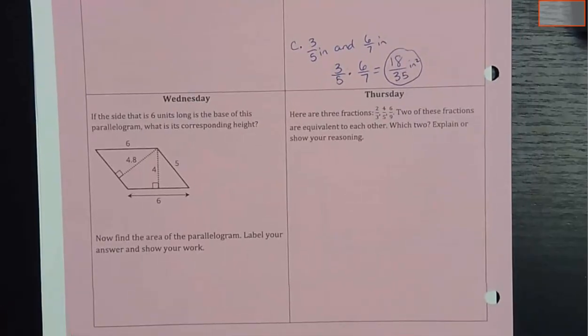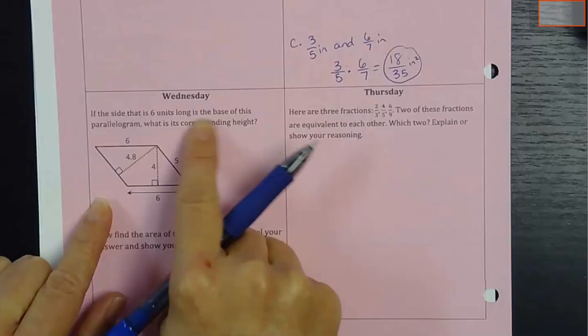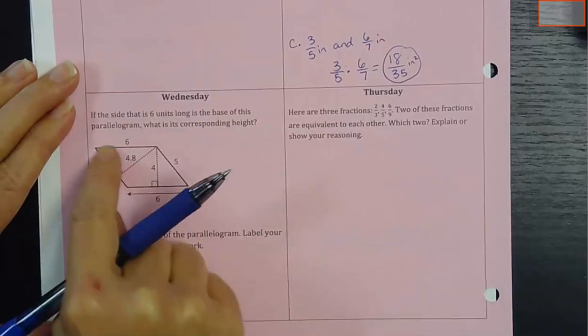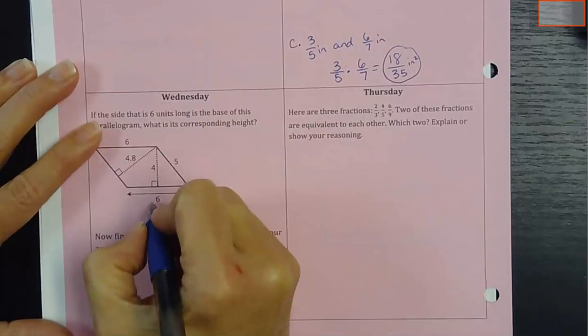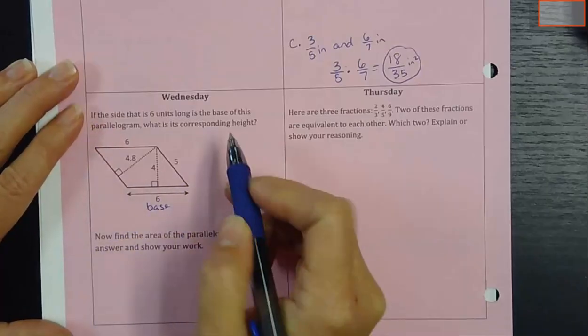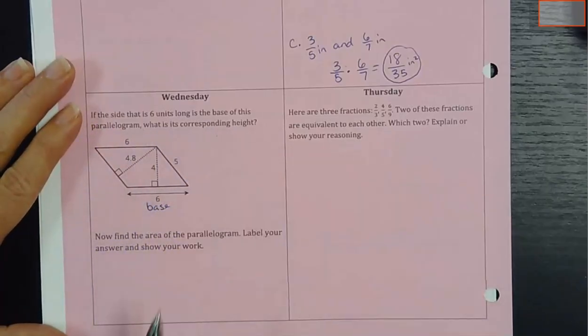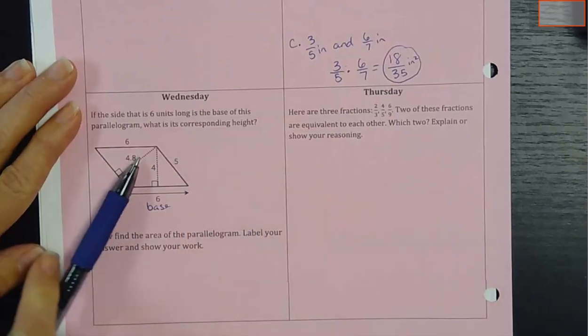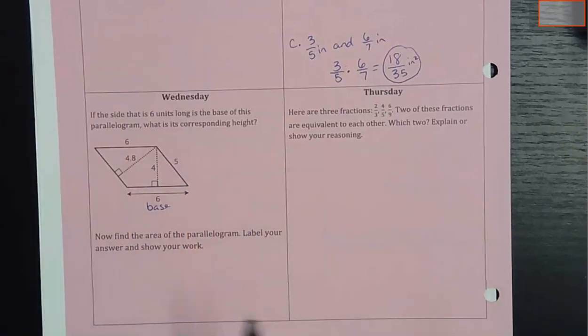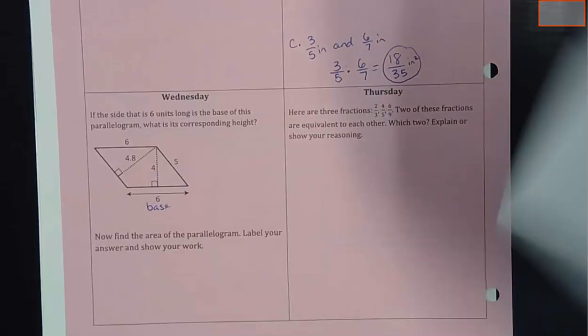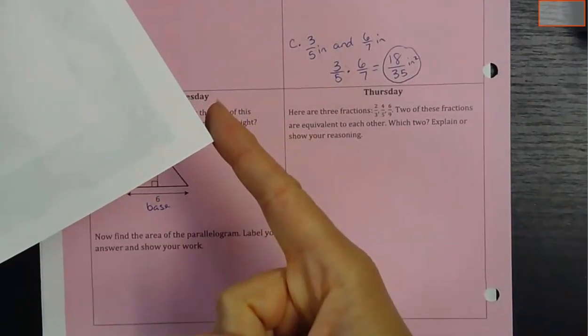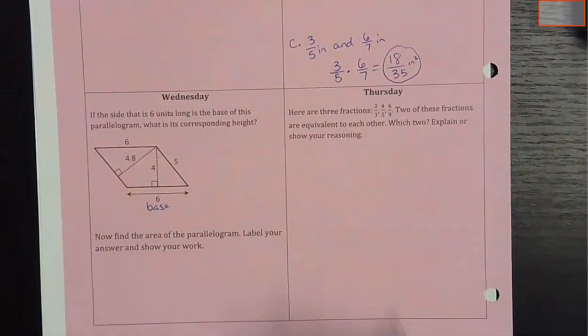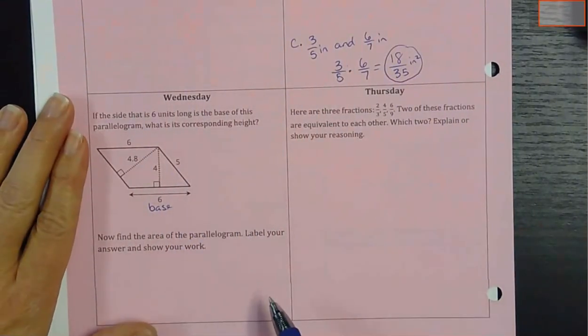Wednesday says if the side that is 6 units long is the base, so I've got a side here and here, so I can choose either one. If this is my base right here, what is the corresponding height? So I have, is it 5, is it 4, or is it 4.8? So you could use your little card, or you might not have your card at home, so do you have any piece of paper around? You just grab another piece of paper that has this corner on it, and you can use it to figure out which side, but you need to find your height. So on here, write down, what is your height?